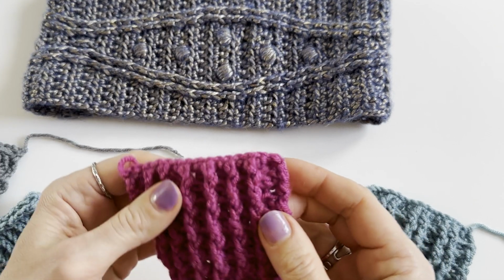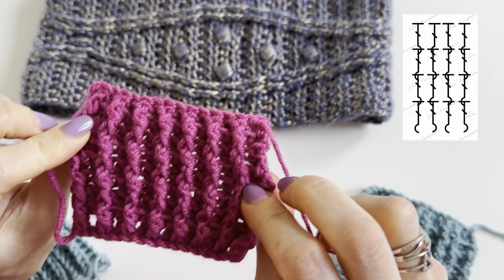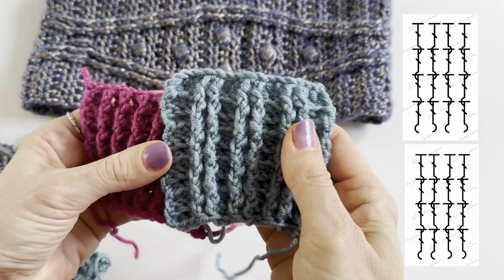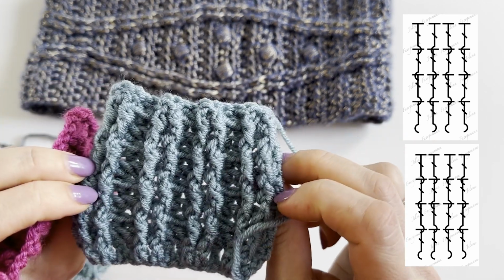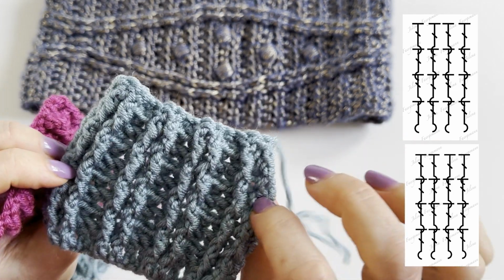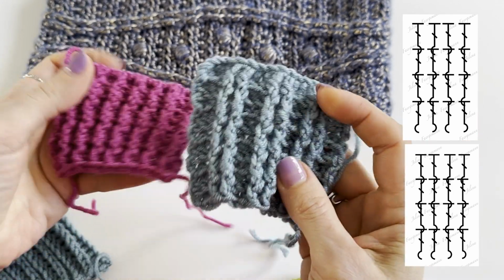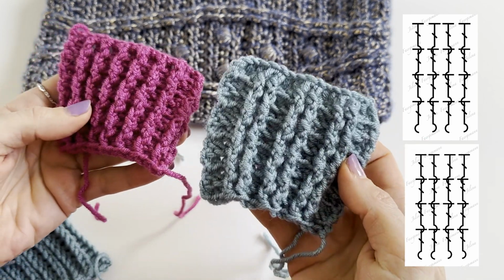For example, this example is done by working one front and one back race double crochet US or treble UK, and it has the same look on both sides. And this one is done by working two front and two back race double crochet US or treble UK. Both of them work well to add ribbing to your work, and both of them are reversible.